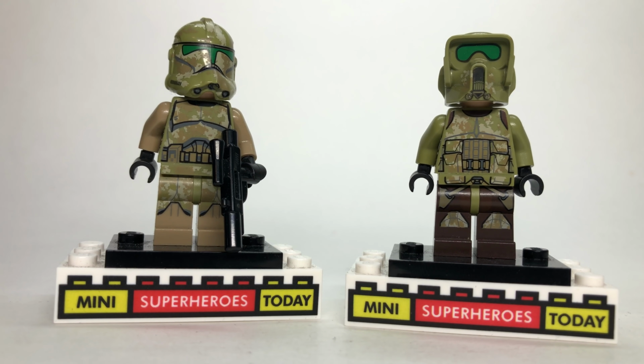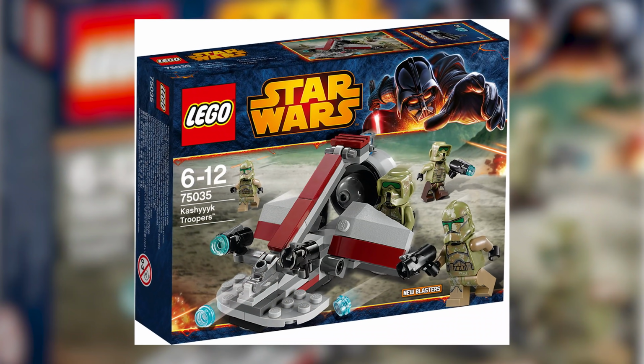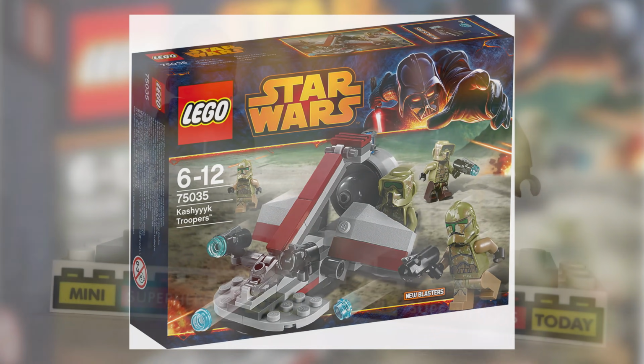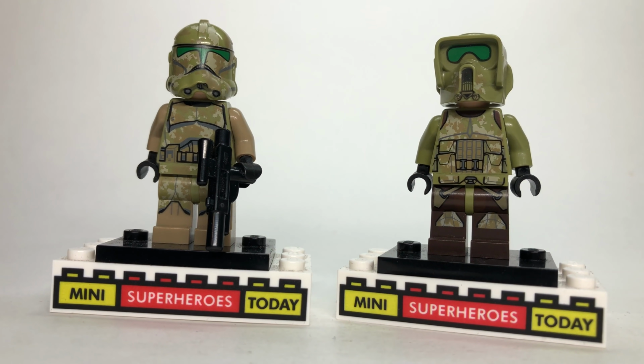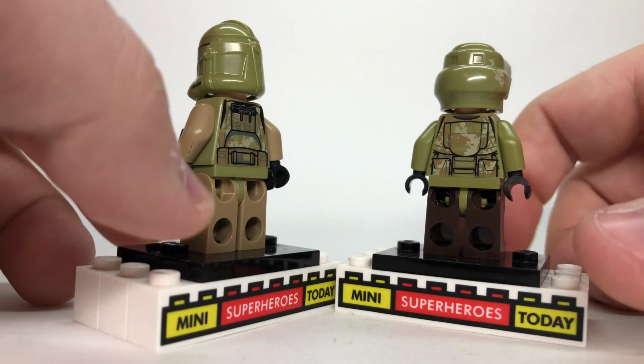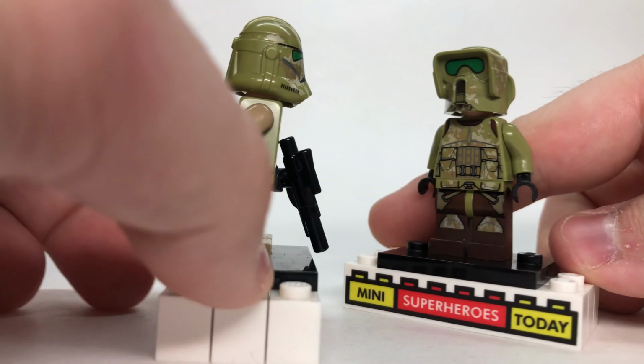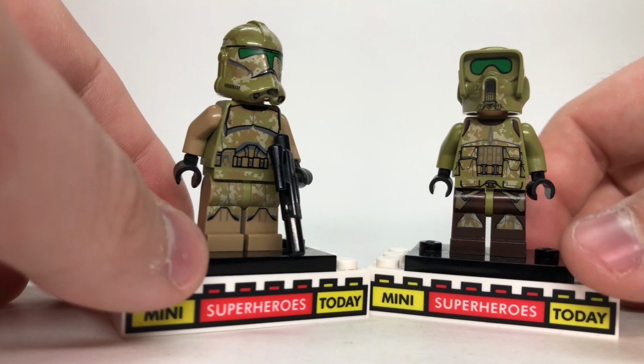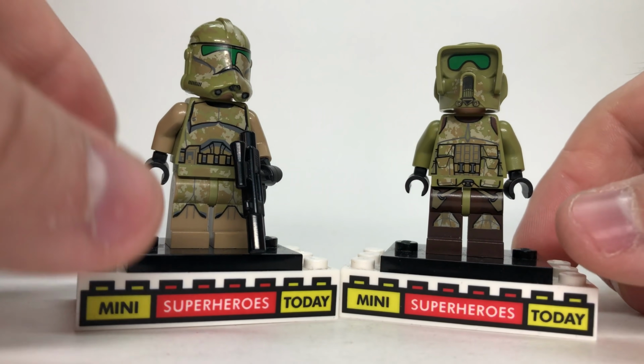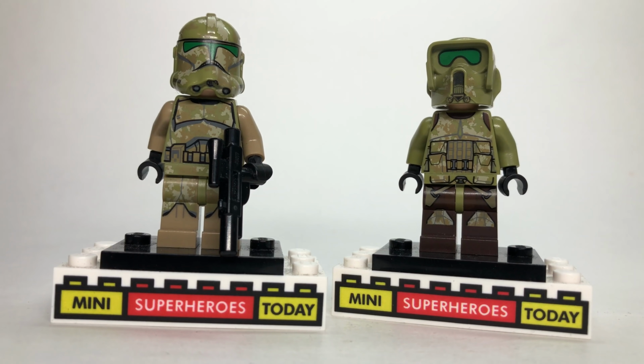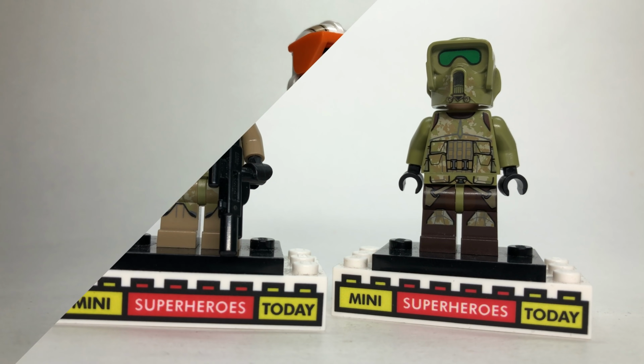So as I mentioned in the last segment, unfortunately, I do not have Commander Gree, but I do have the Kashyyyk Troopers from a set that came out a few years ago that was a battle pack with these. So you would have got 2 of these guys and 2 of these guys. These are definitely some of the more desirable clone troopers, and I mean, can you blame people? They look fantastic. I love the camo aesthetic of them, and all these years later, my only regret is not having bought like 50 of these when they were on store shelves all those years ago.